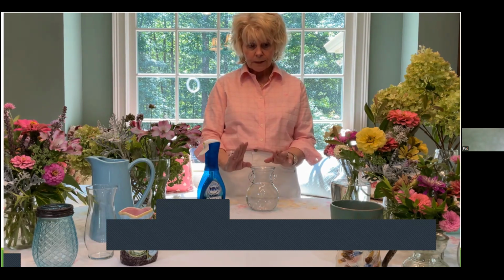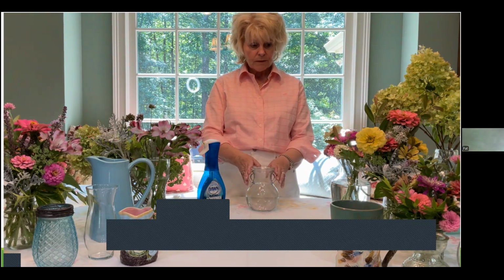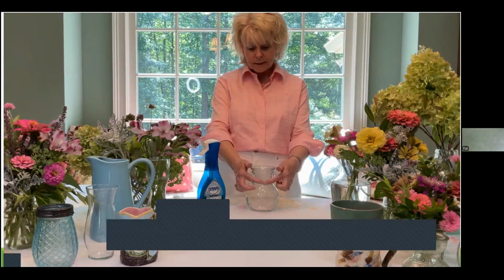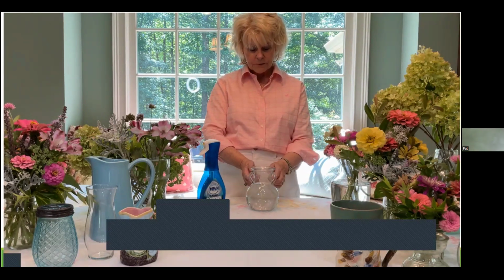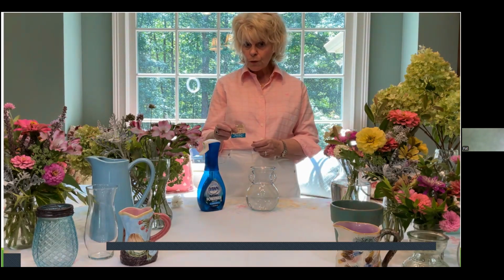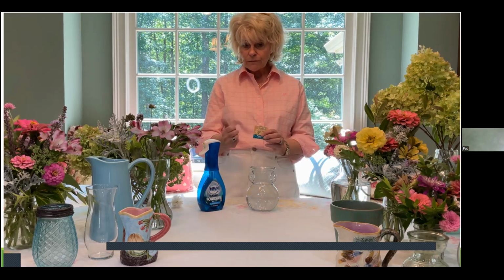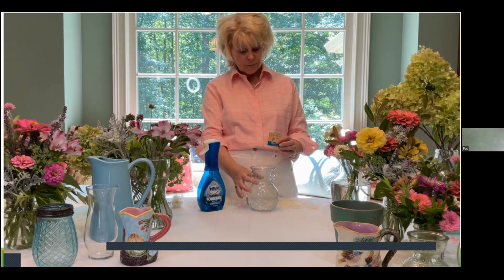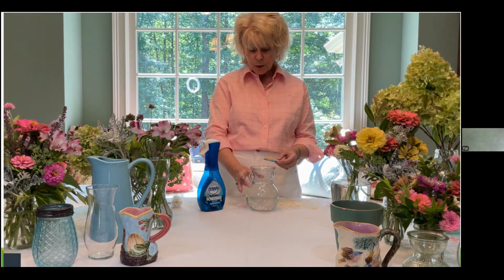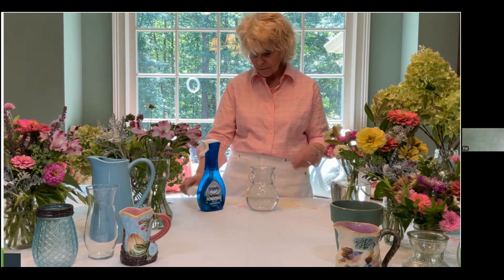Also, when you're prepping your flowers and your foliage to get ready to put them in the vase, try to strip off as much of the leaves as you can because we don't want any leaves below the water line. This is the water line here, because that can cause bacteria. You always want to use floral food. This not only feeds your plants, your flowers, but it also has an antibacterial. So that will help with the bacteria.